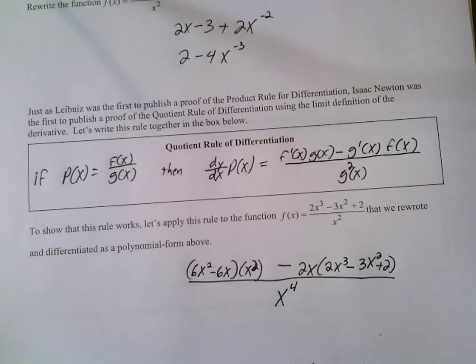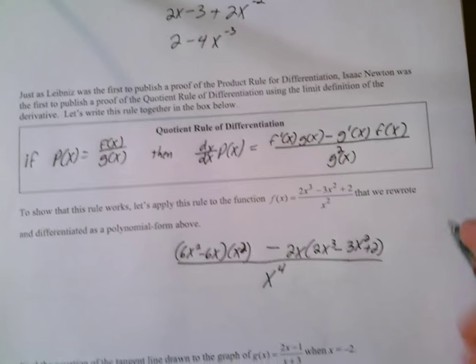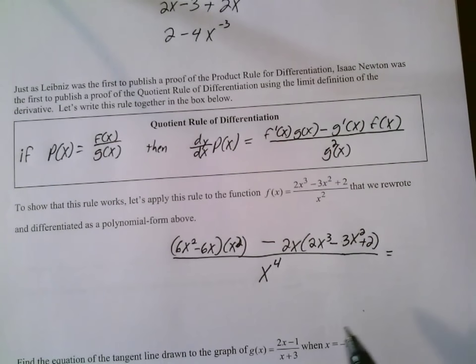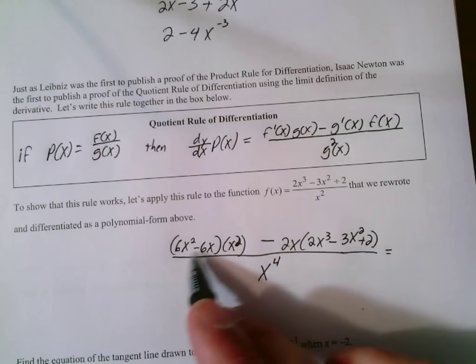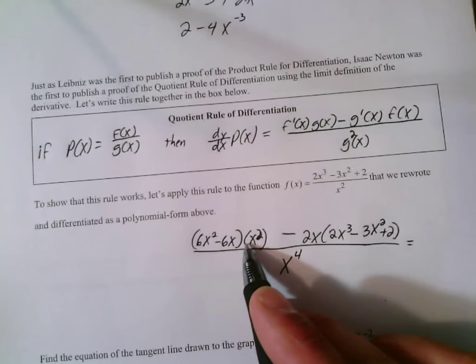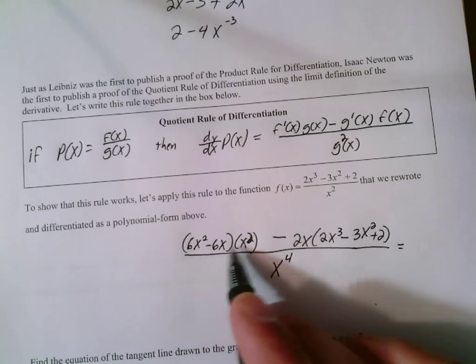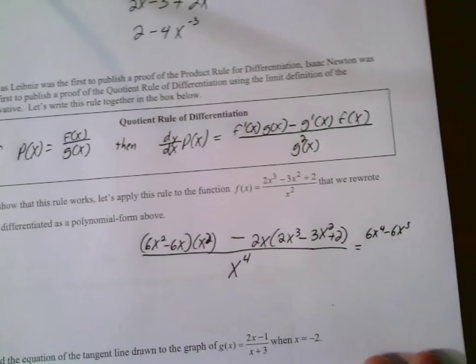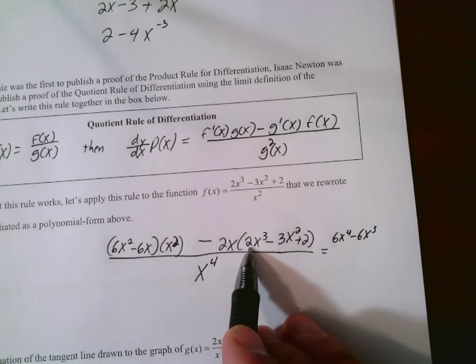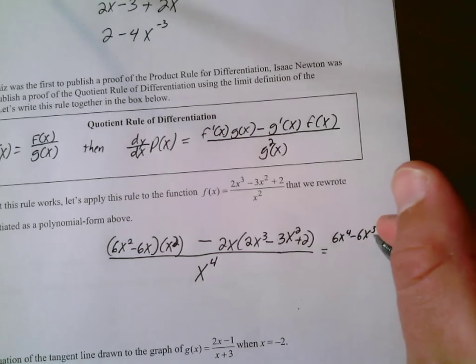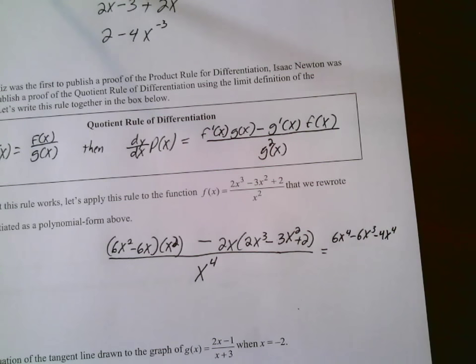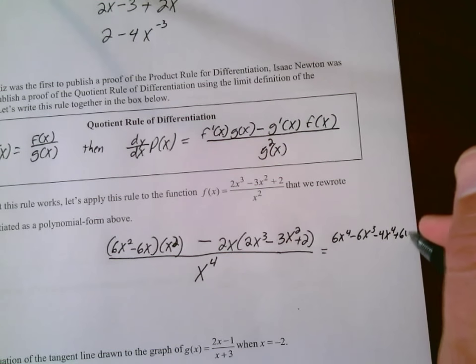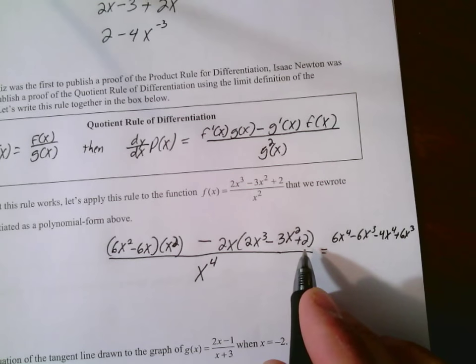Alright, normally we would be done, but just to show you how it all works, let's simplify it. So that's going to equal 6x to the fourth minus 6x cubed. This will be minus 4x to the fourth. I'm going to run out of room. Plus 6x cubed minus 4x.